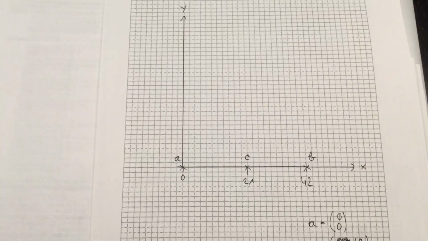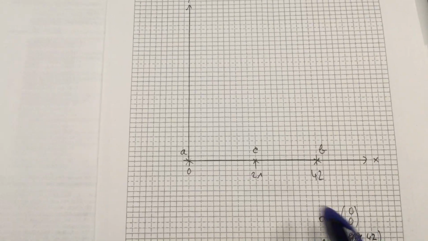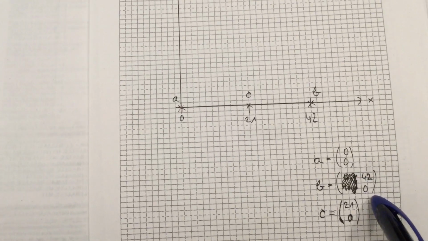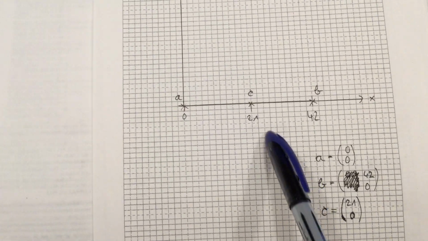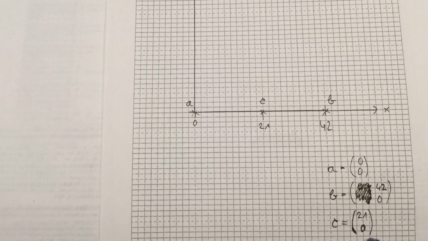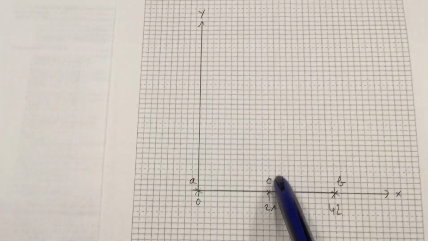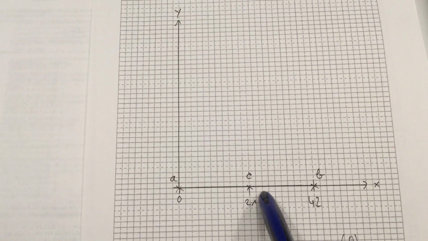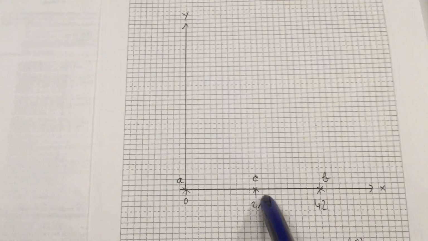Now consider this graph, this new graph. We still have our A and our B with the same coordinates. Now we have a point C at 21, 0. So it is 21 in the x direction and is 0 upward.